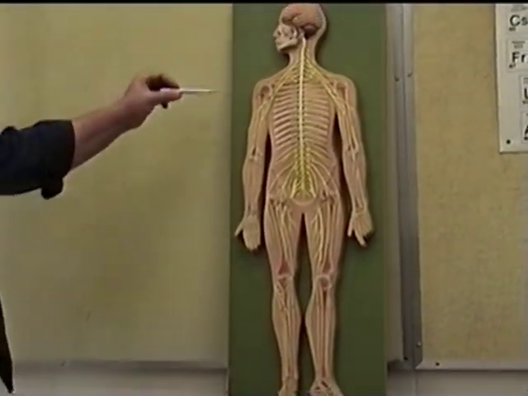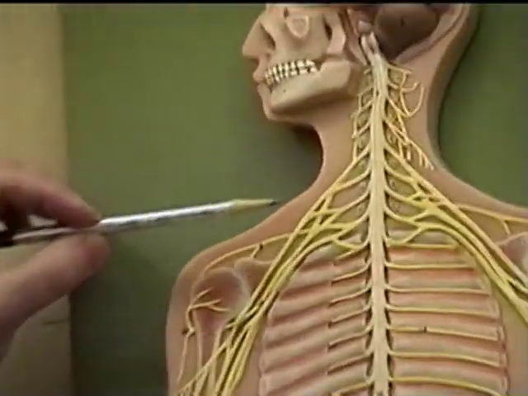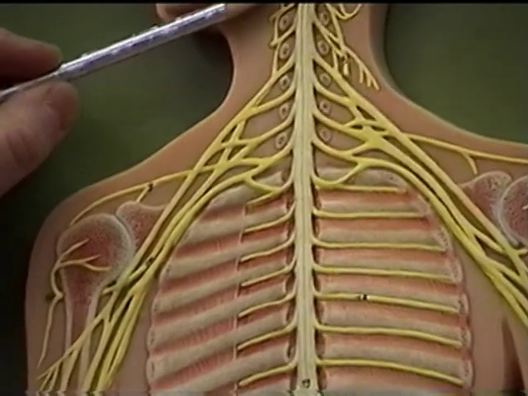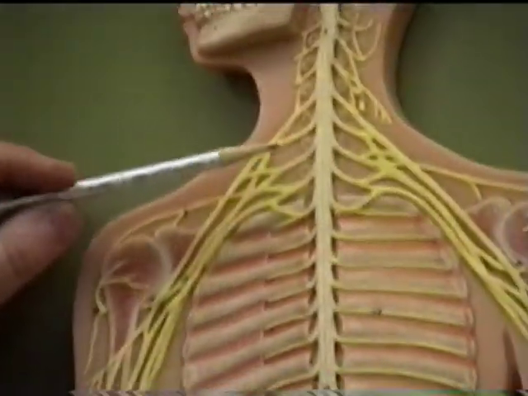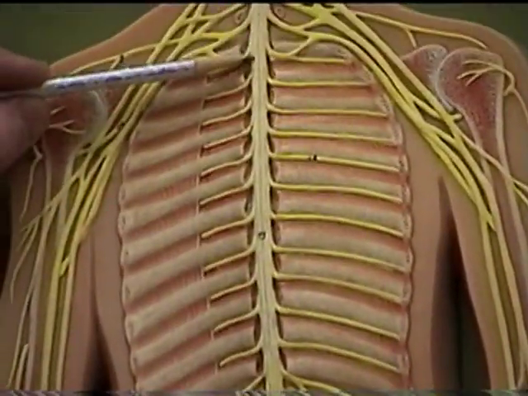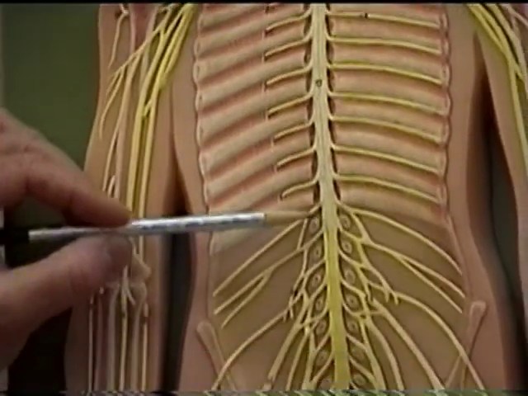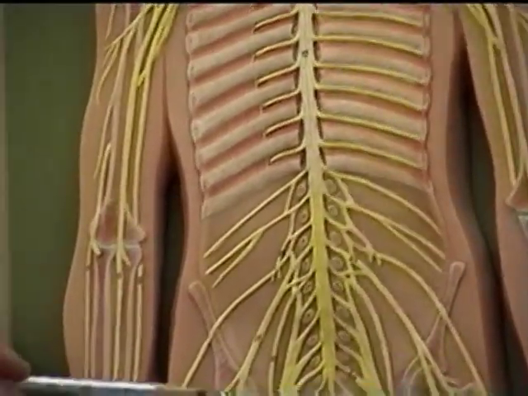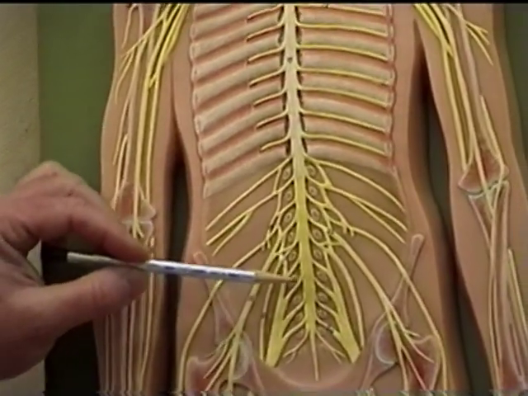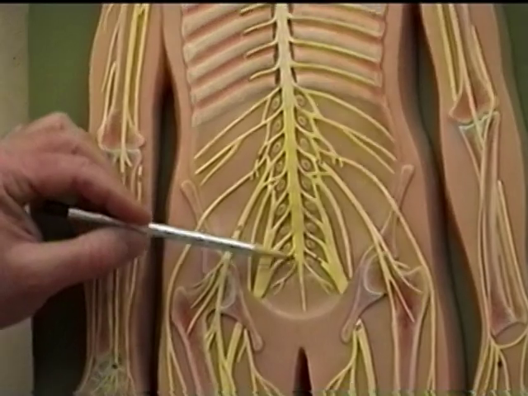Spinal nerves arise off the spinal cord and become part of the peripheral nervous system. So as you recall, when we did the vertebrae, the vertebrae in the neck were called cervical vertebrae. The vertebrae associated with ribs were called thoracic vertebrae. And the vertebrae between the 12th rib and the iliac crest were called lumbar vertebrae. And then the vertebrae that were within the pelvis were called sacral vertebrae.